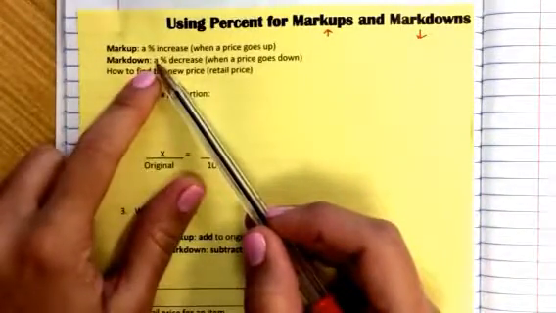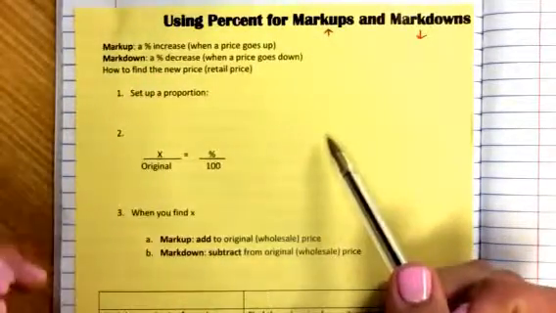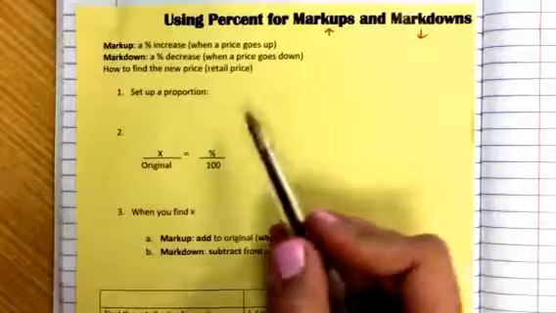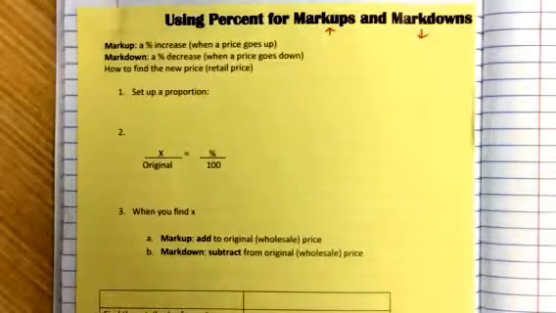We will also be looking at markdowns. So that's a decrease, when a price goes down, like when you have your sales and discounts, okay? And then you need to figure out the new price, okay? So we're going to be giving you the original price. We're going to tell you whether it's a markup or a markdown, and then you need to tell me the final price of the item, okay?